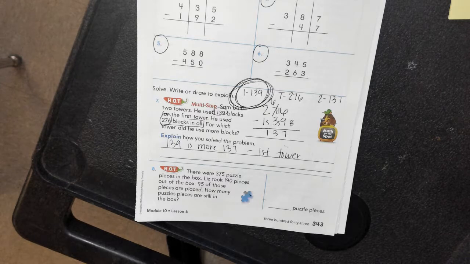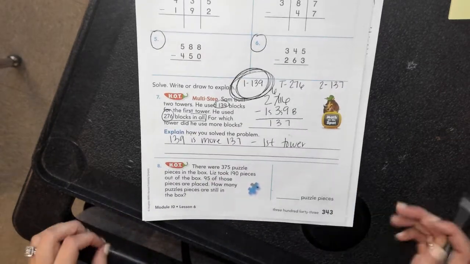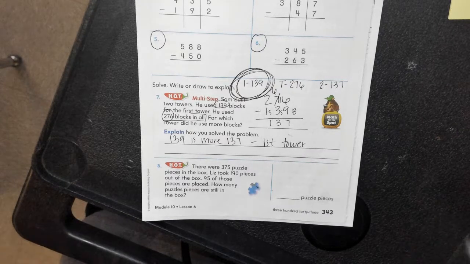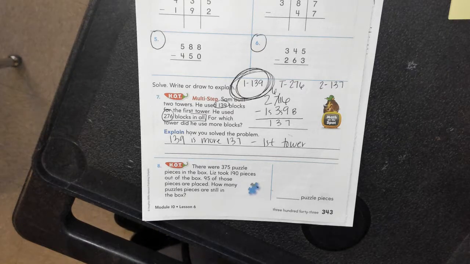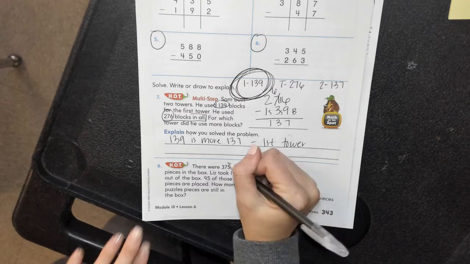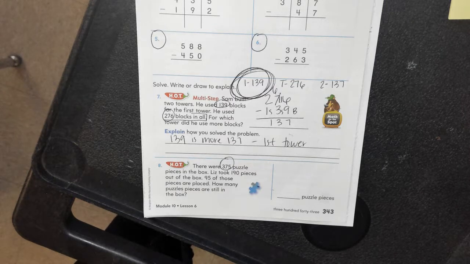This next problem is kind of tricky. You gotta listen. There were 375 puzzle pieces in the box. Liz took 190 pieces out of the box. 95 of those pieces were placed in the puzzle. How many pieces are still in the box?